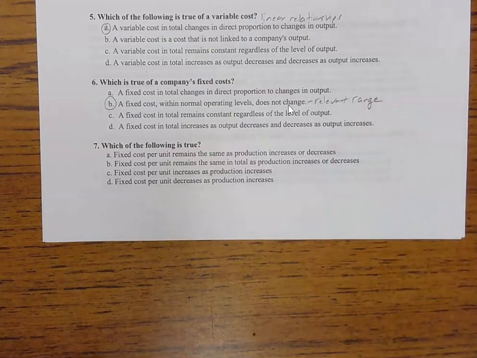So fixed costs are simply fixed. If you have a house that you rent for $1,000 a month, it's $1,000 whether you live there alone, whether you have a roommate, whether you have 3 roommates.